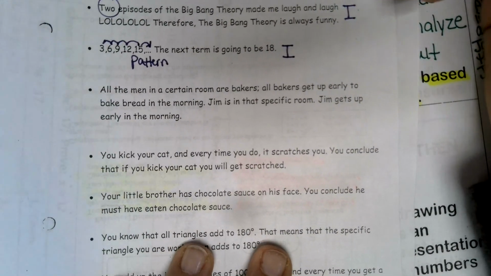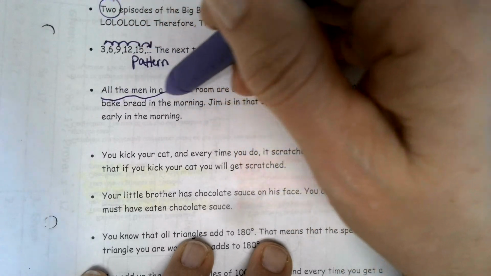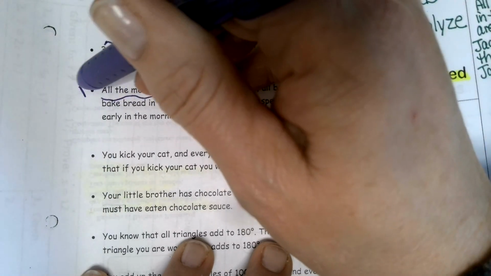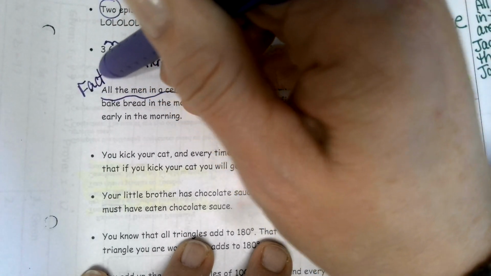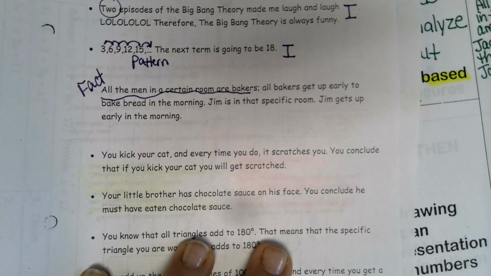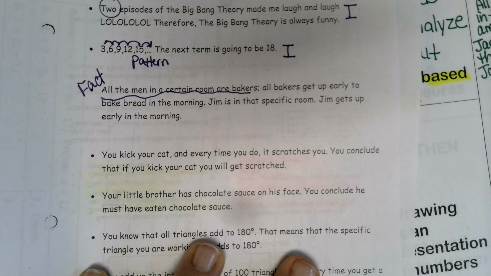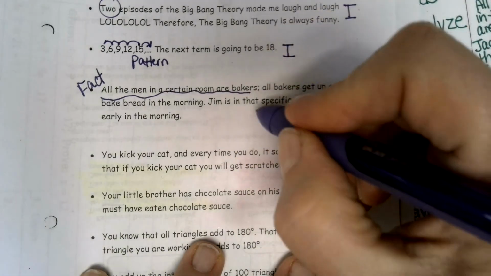All the men in a certain room are bakers. That was given to us as a fact. It's written as a statement. Okay. All bakers get up early to bake bread in the morning. Jim is in that specific room. Jim gets up early in the morning. That is deductive reasoning.